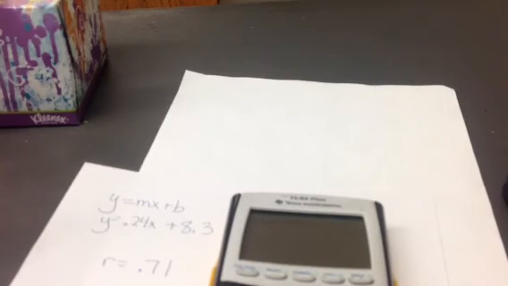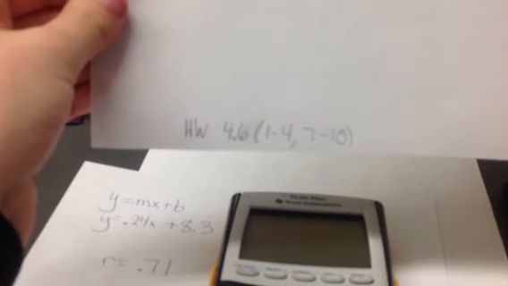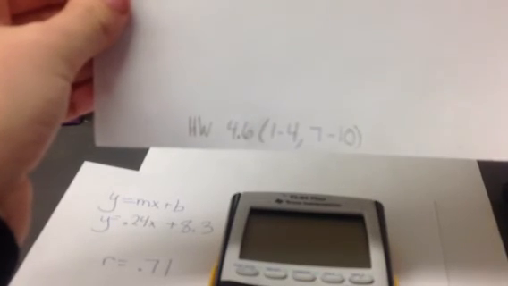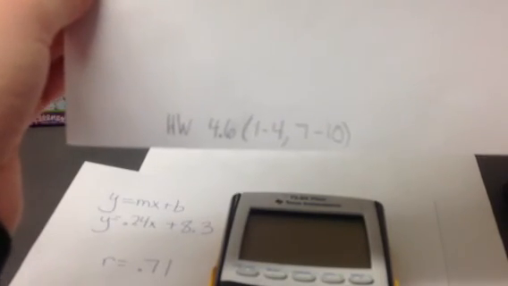And your homework for 4-6 is 1 through 4 and 7 through 10, okay? It will also ask you in order to do some figuring out certain points, but you should know how to do that. If you're not sure, look at the examples.